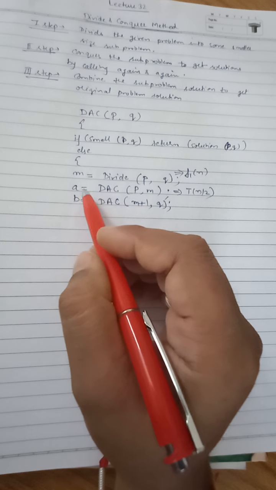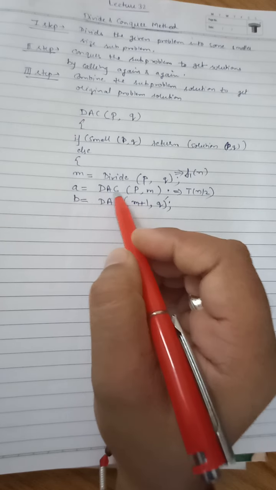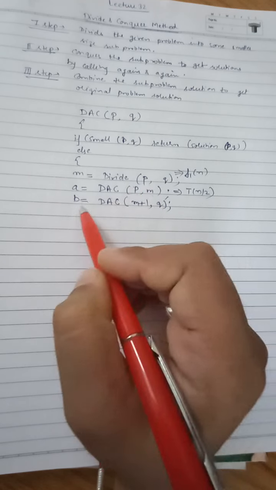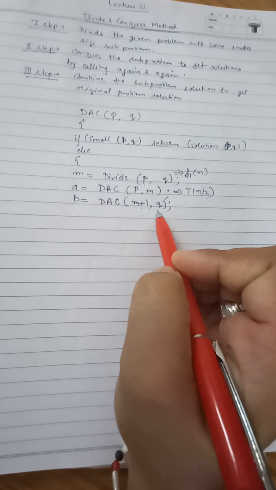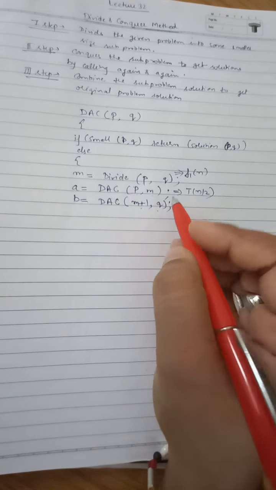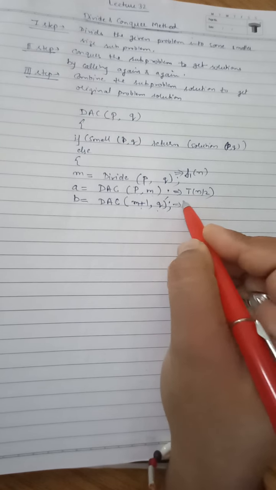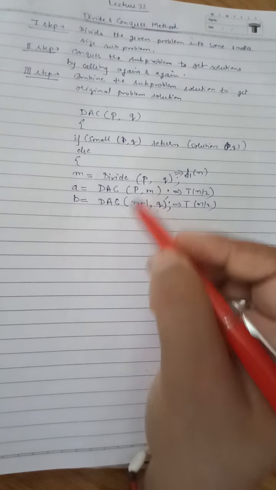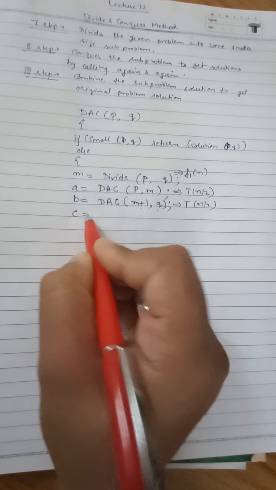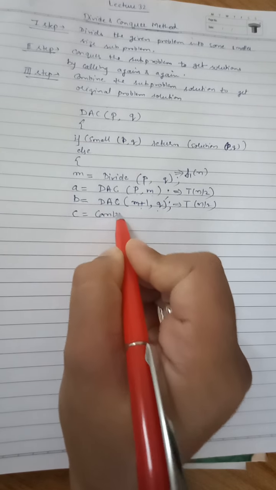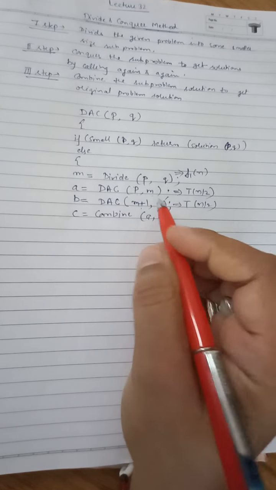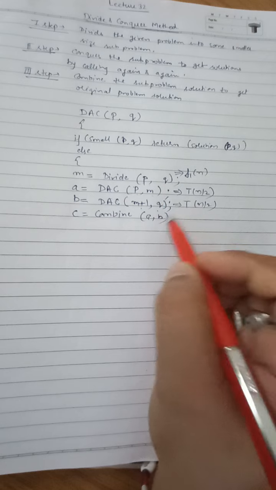So first we take A equals DAC of P up to M, then it will start from M plus 1 to Q. The conquer time will take T of n by 2. Suppose we divide the entire problem into two parts, A and B. Then we combine A and B so that we get the original solution.